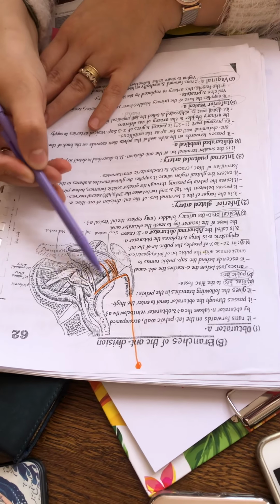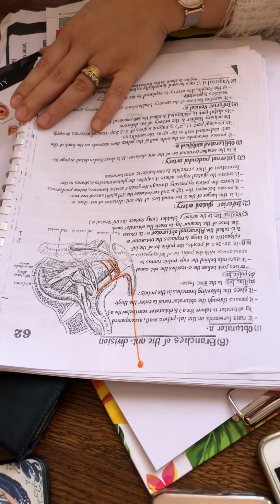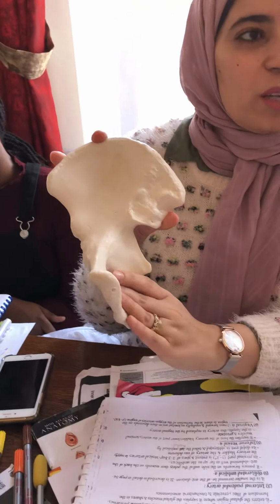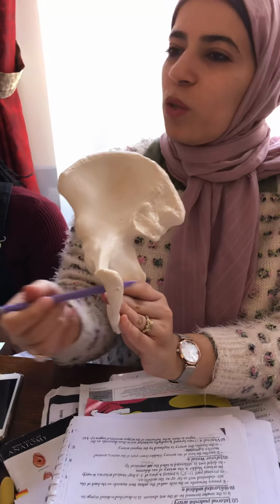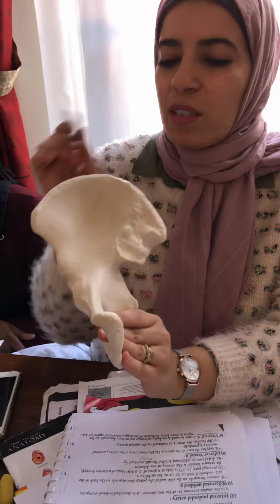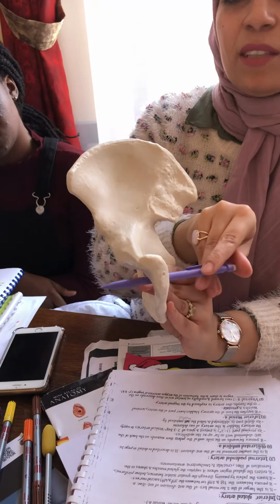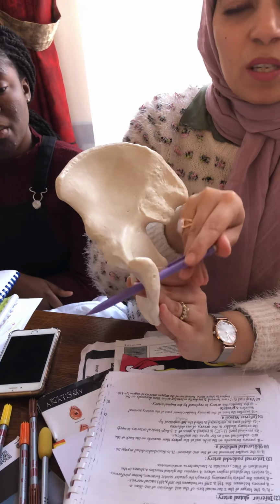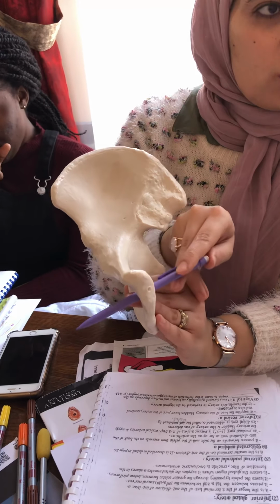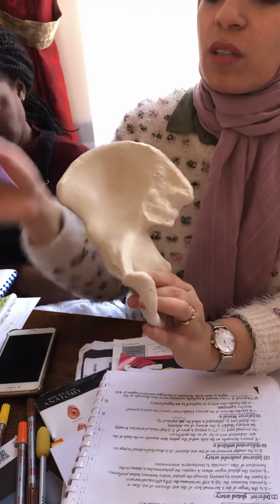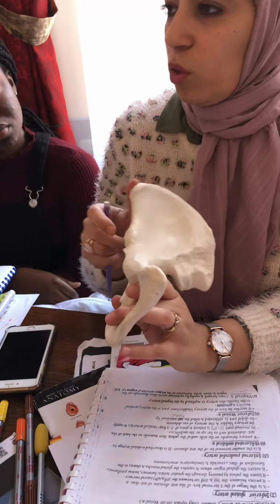Obturator artery. It runs through the obturator canal. If this is the obturator foramen, we said it's covered by obturator membrane, and this will be the obturator canal. So the obturator artery was coming from here, from internal iliac, and it goes through the obturator canal to reach where? It reaches mostly the lower limb. And it gives which branches? It gives the pubic branches, femoral branches, and all of this.